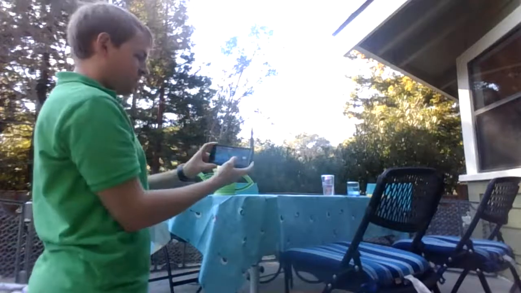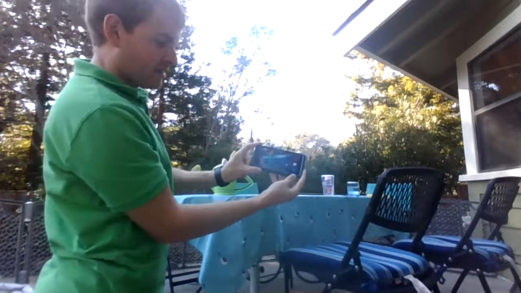Camera settings, just really quickly. Sometimes I like to use the wide angle setting, it's a little hard to see here, and that allows me to get more product in there. For this, though, where I'm focusing on one product, I'm going to use a more close-up setting. So let's go ahead and do this one.